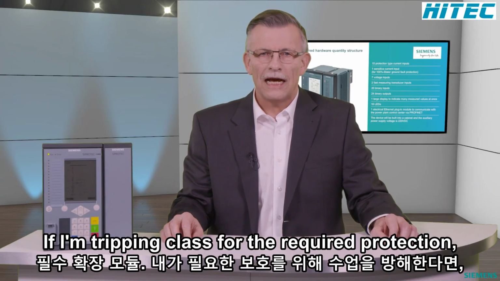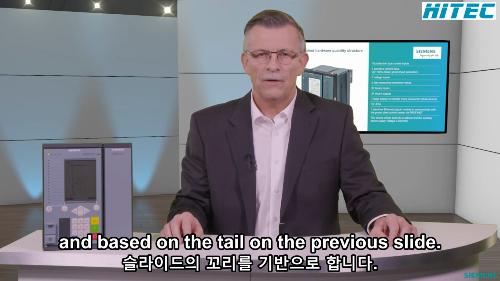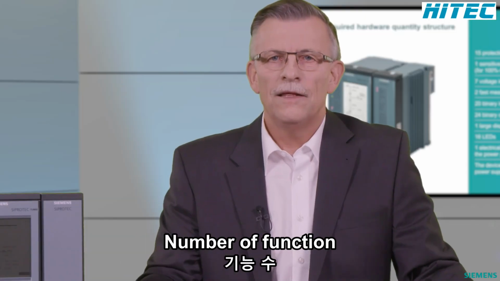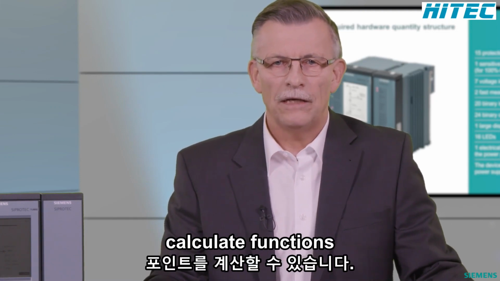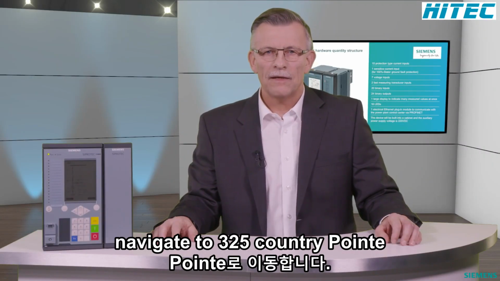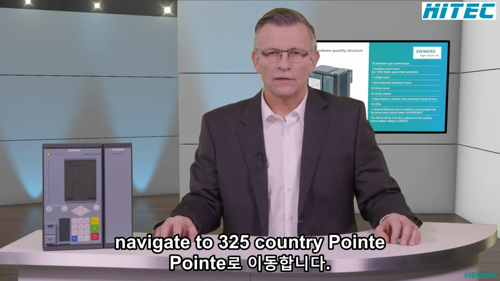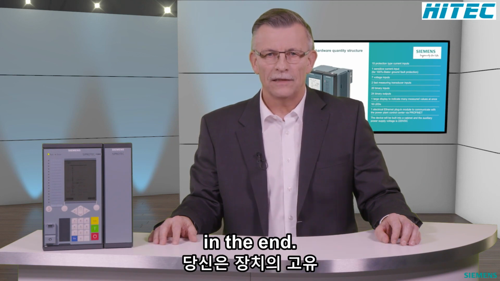The function point class for the required protection function is determined based on the table on the previous slide. The required number of function points can be calculated by clicking Calculate Function Points in the configurator. Navigate through the list and select the required functions. The example requires 325 function points in the end.